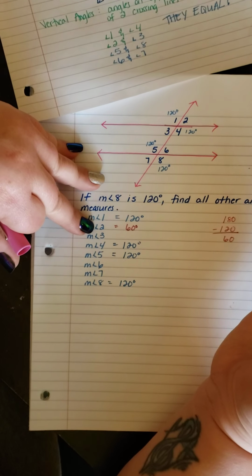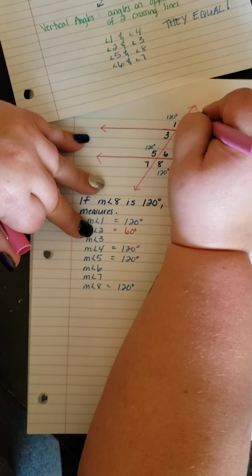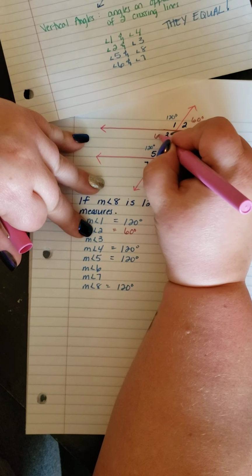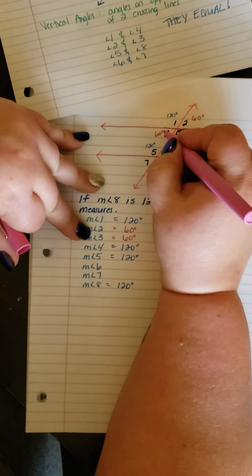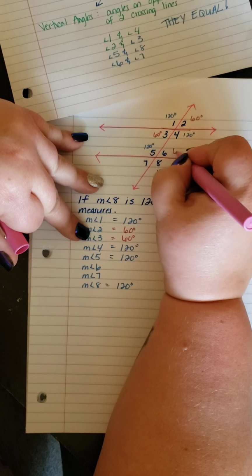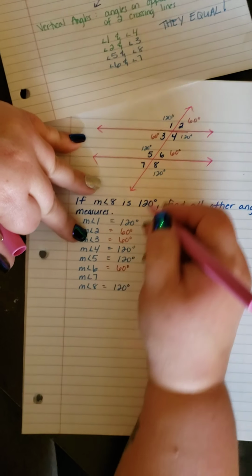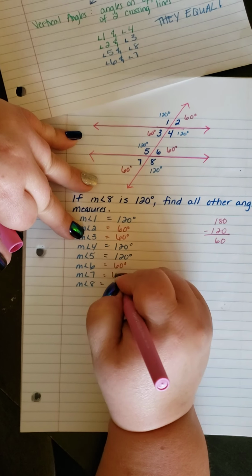Hey, now look at you. 60 degrees. Well, now that I know that one, I have a vertical angle here of angle 3. Angle 3 is also 60 degrees. I have alternate interior angles here. Angle 6 is also 60 degrees. And another vertical angle here for 60 degrees.